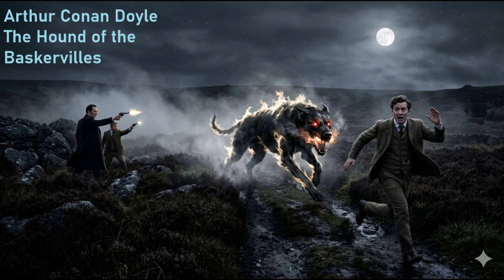The reason for the doctor's visit is the mysterious death of his friend and patient, Sir Charles Baskerville. His body was found in the Yew Alley. The official cause of death was a heart attack, but Dr. Mortimer noticed fresh tracks of a gigantic hound near the body. Now, the last heir, Sir Henry Baskerville, is arriving in England from Canada, and Mortimer fears for his life.